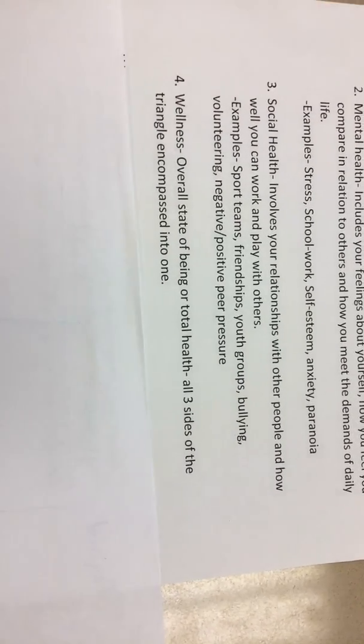Okay, so you should have paused and we should have done our classroom activity. And I forgot one definition before we go on. Wellness goes in your notebook. Wellness is just all three sides of your health triangle encompassed into one. So it's a state of overall health or total health.